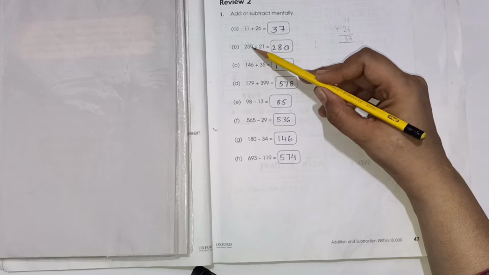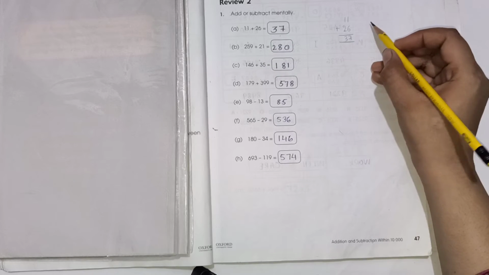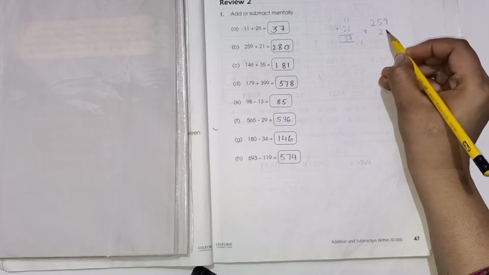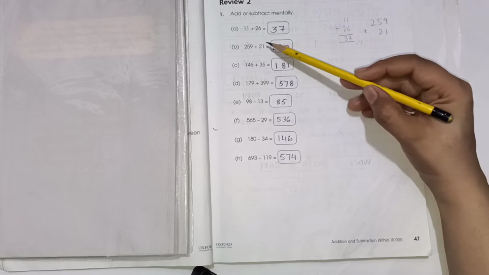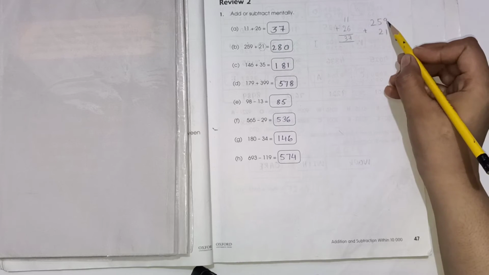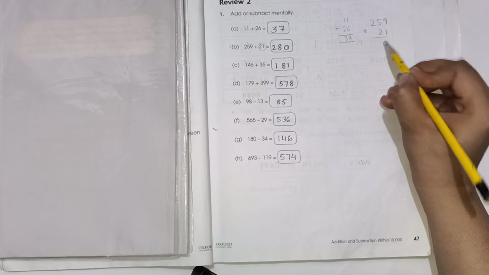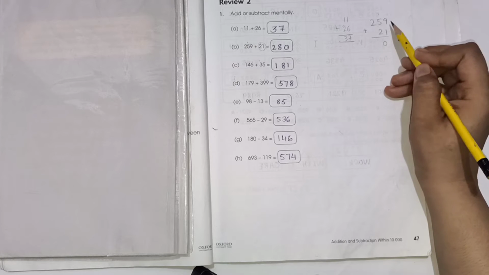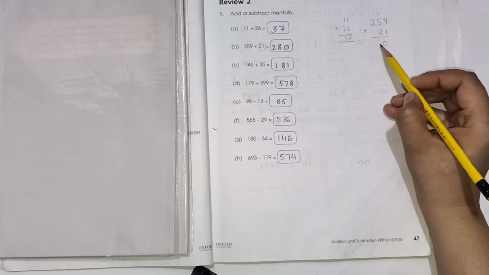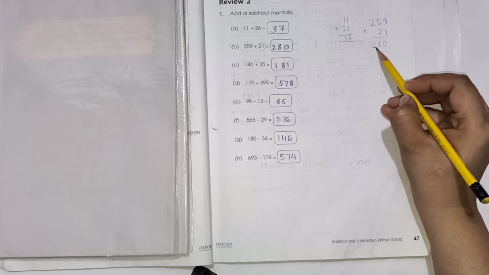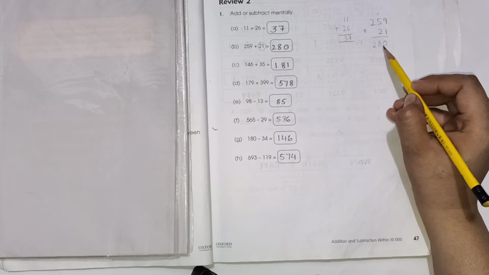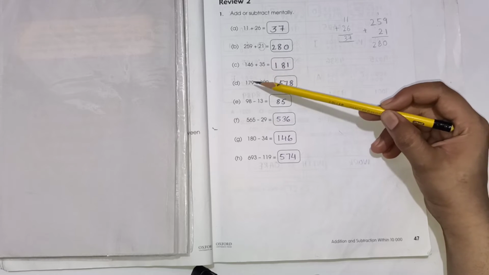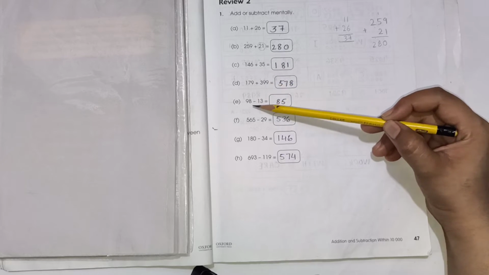Next is 259 plus 21. So again we have to make the rough work. 259 plus 21. We always have to write the numbers in the ones and tens columns. 9 plus 1 is 10. So we are going to write 0 here and 1 on the next number. 5 plus 2 is 7 and 7 plus 1 is 8. 8 and 2 same as it is. So it becomes 280. Again we have to add 146 with 35, 179 with 399.